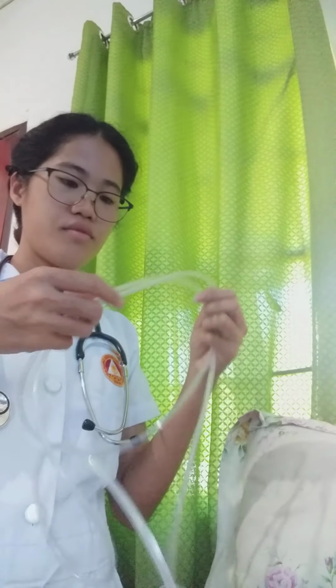Then we have to turn on the oxygen, this one, at the prescribed rate, and then we have to check that the oxygen is flowing through the tubing. To check the oxygen flowing into the tubing, we put it near the wrist or near the skin to be able to notice if the oxygen is flowing.